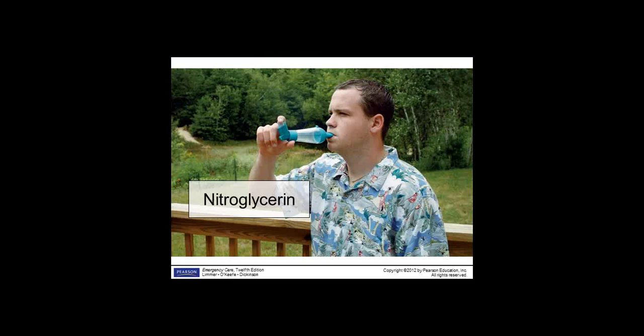This is not nitroglycerin in this picture. This is a patient with an inhaler and a spacer device. Nitroglycerin is a medication that you could assist the patient with, and if you take a look in your textbook, on page 429, you'll see examples of nitroglycerin tablets and nitroglycerin spray.